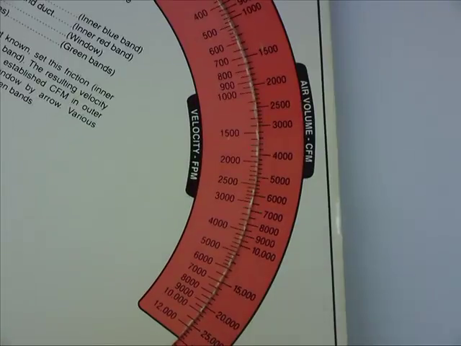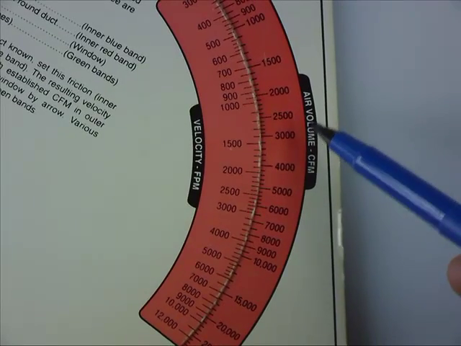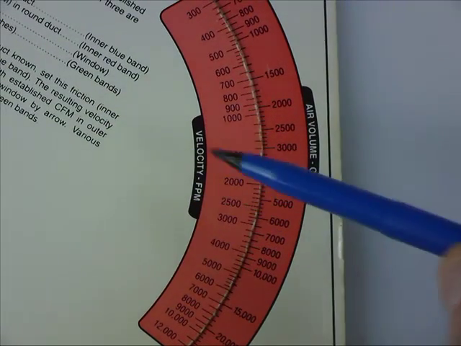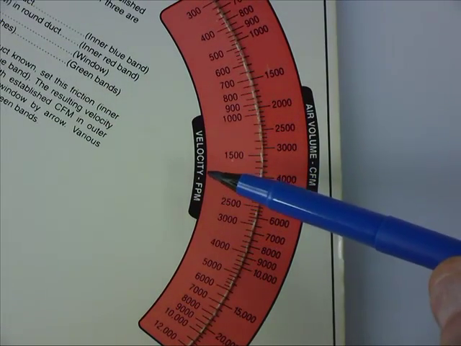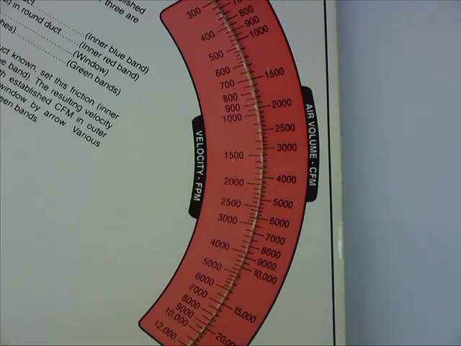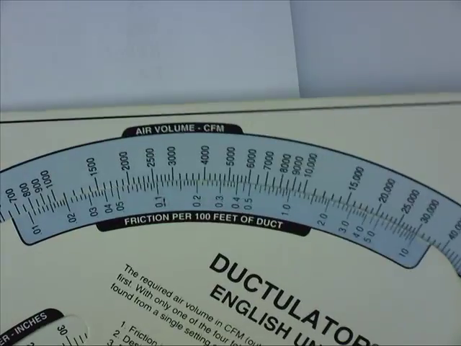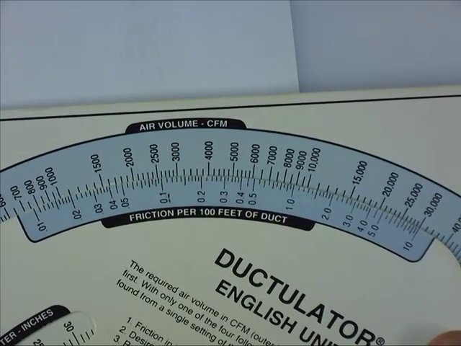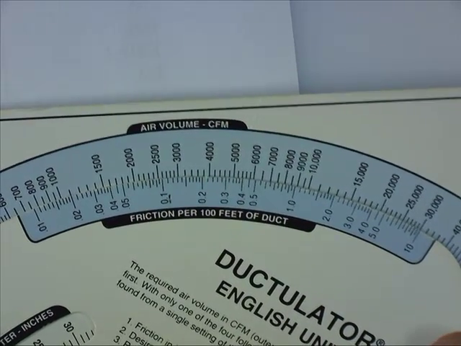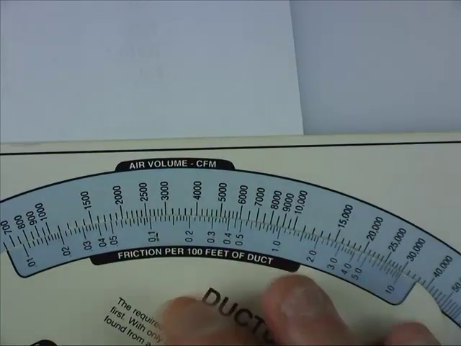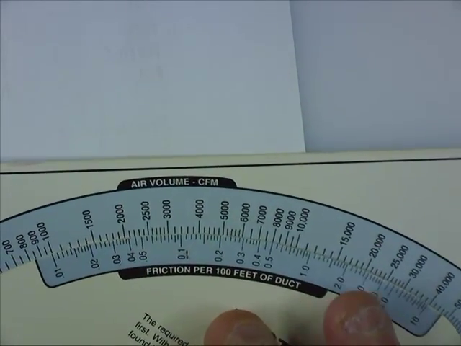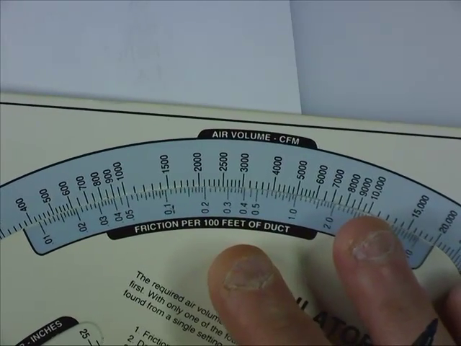And just to show you, let's see where the two compare. So we're going to go with our 1400 CFM, and I'm just going to slide this, the 0.1, and line it up with 1400. You can see that the 0.1 is lined up with 1400 CFM.